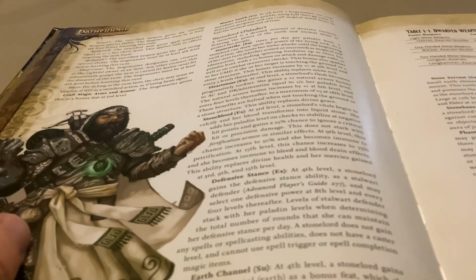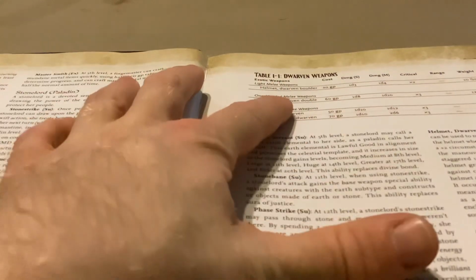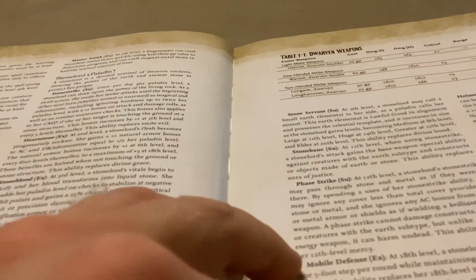So what it does with these core races is go in depth on everything. Once it gets past the archetypes, you can see it gets into the weapons. For instance, you can see here a light dwarven boulder, something you could see them throwing. The typical war axe, long axe, long hammer. So, typical weapons that you would probably find the dwarf would use.